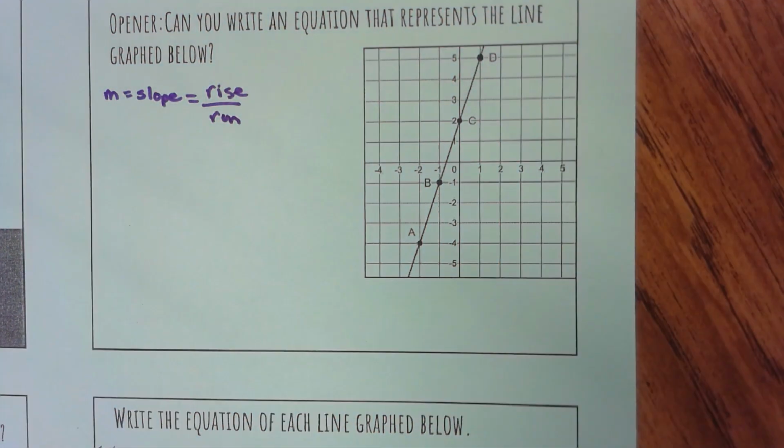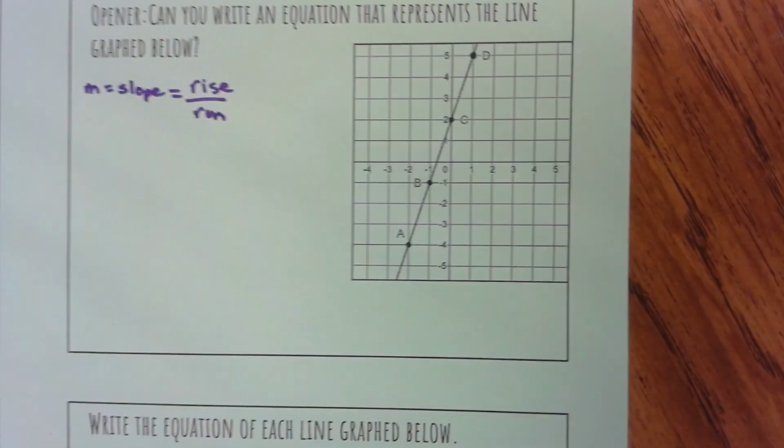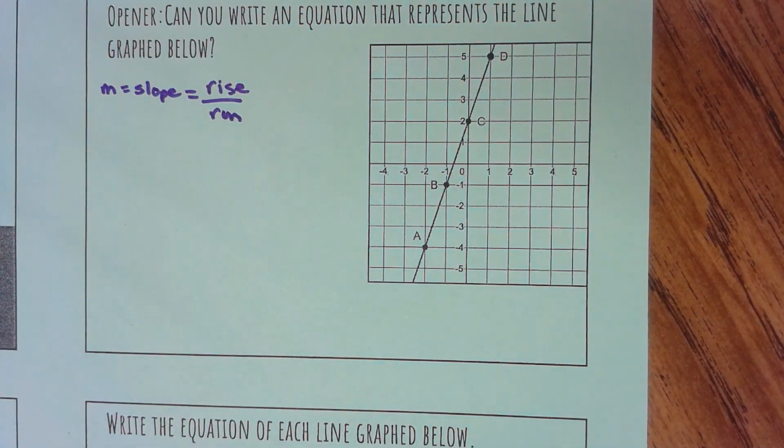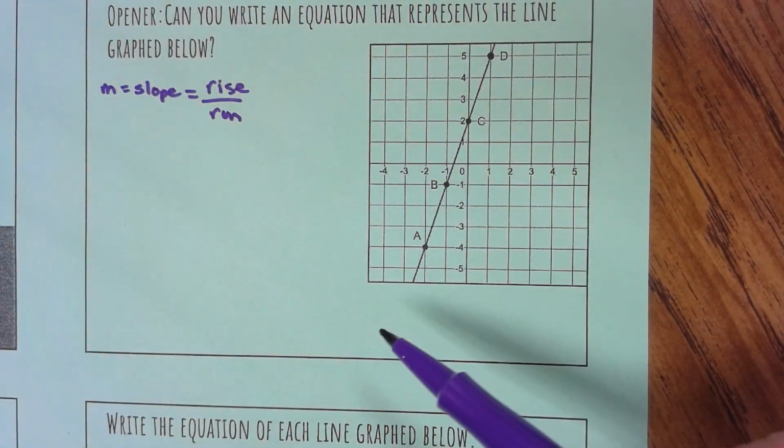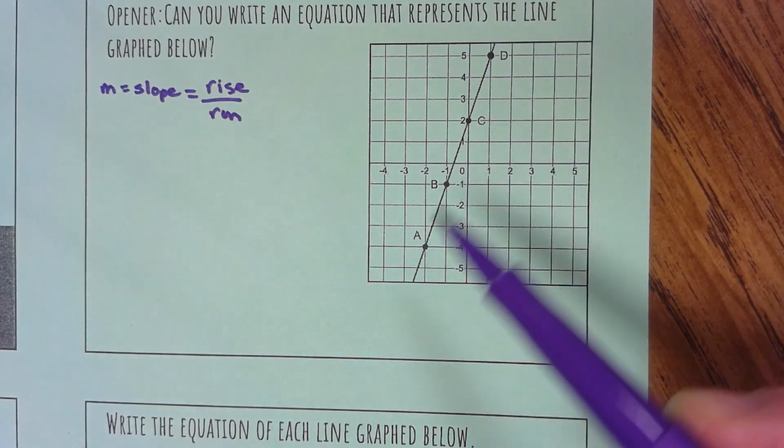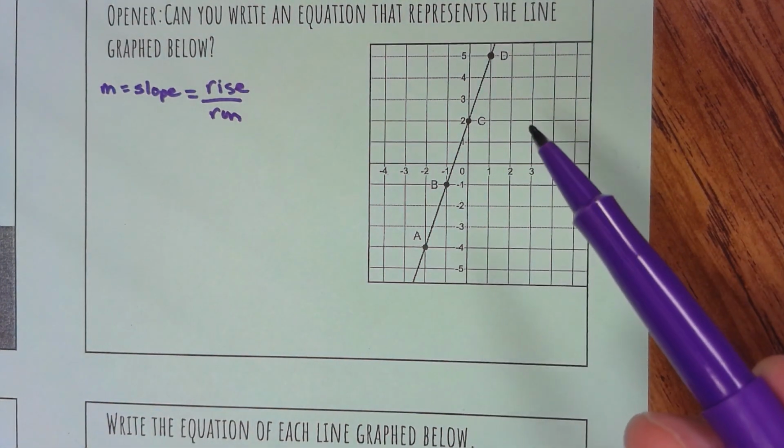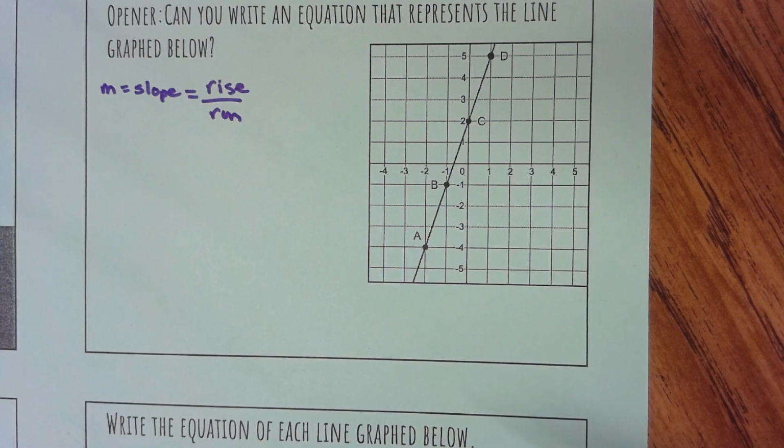Now, when we're doing this from a graph, we want to be specific with the signs. And on top of that, just thinking about this line, before I even figure out what rise over run is, is this a positive slope line or a negative slope line? Good. Okay, we've got that down. So I know that when I write my slope, it's got to be positive.